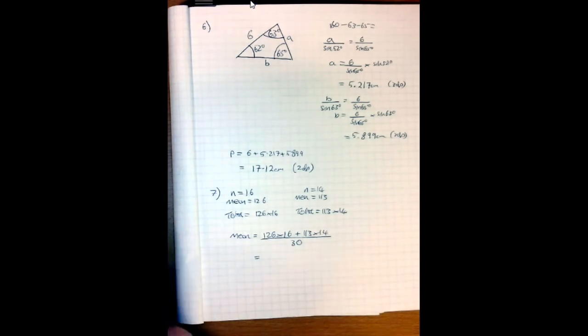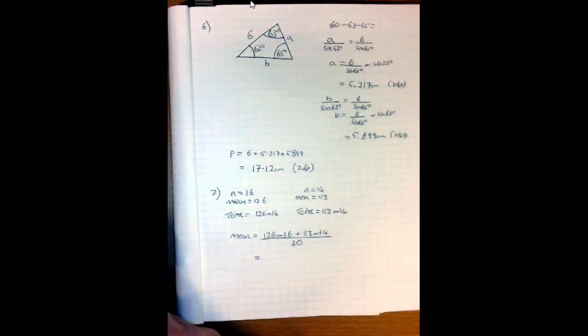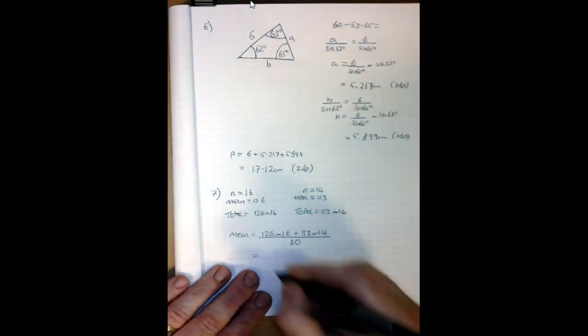126 times 16, add 134 times 14, divided by 30, and the mean then is 119.9 centimetres to 1 dp.